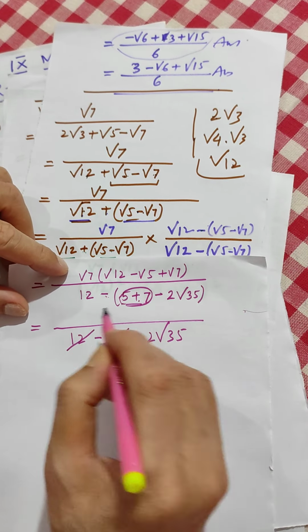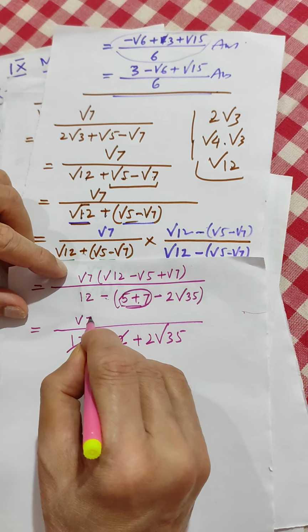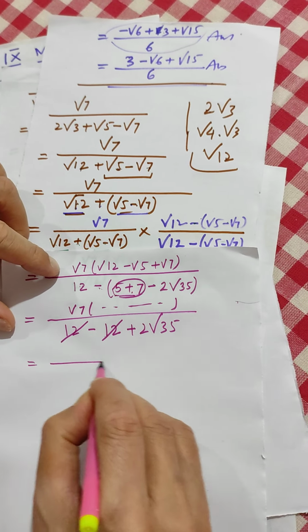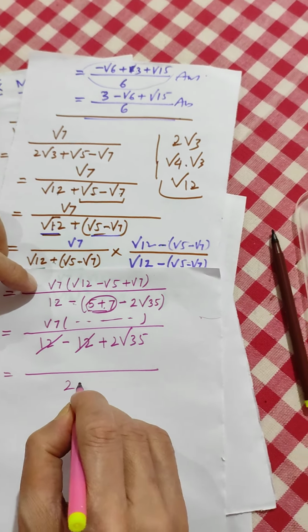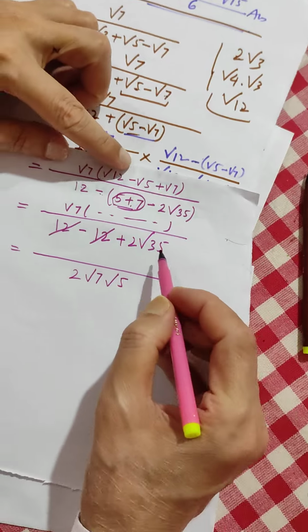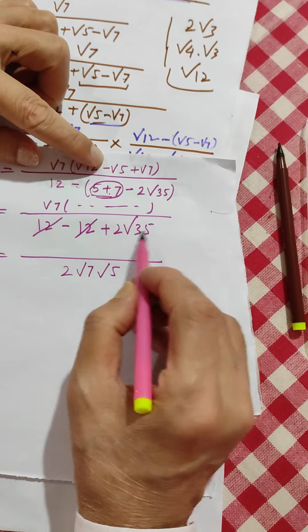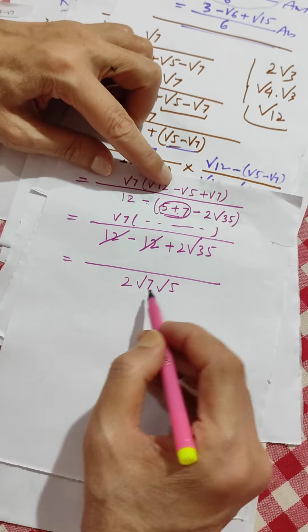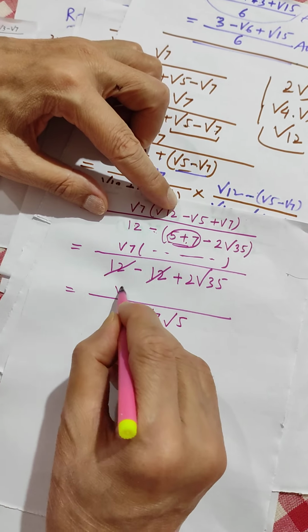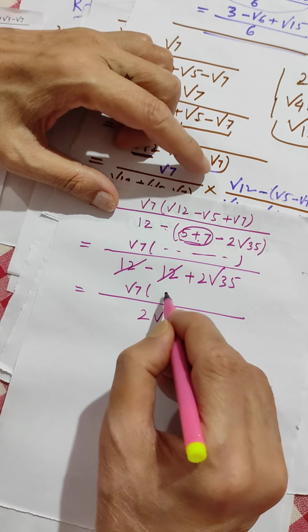Okay, the numerator root 7 into this thing unchanged. Now that is equal to, now denominator is what? 2 root 35. Now root 35 we can write as root 7 into root 5. 35 is 7 into 5. So in place of root 35, what can you write? Root 7 into root 5. So that you can cancel this root 7 and root 7. That is the point.